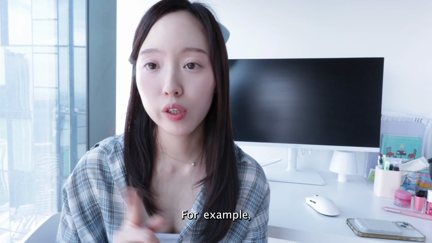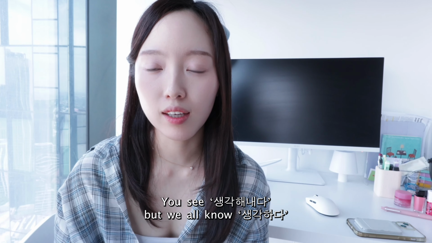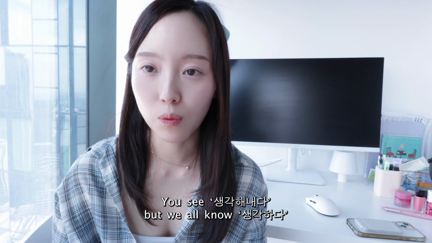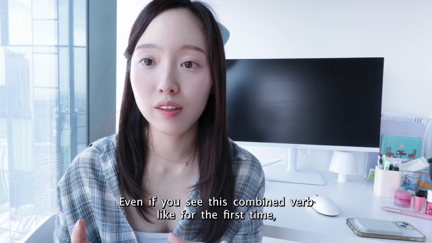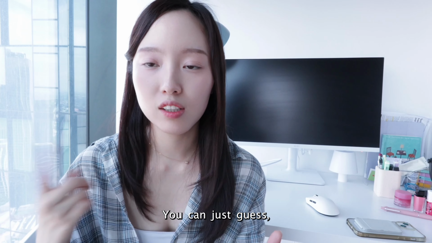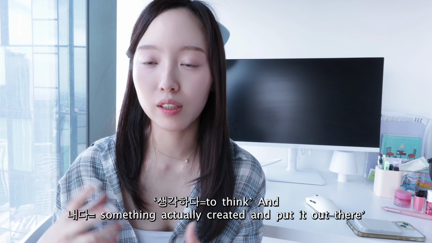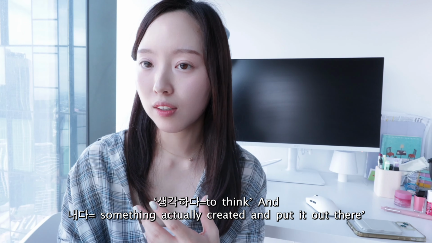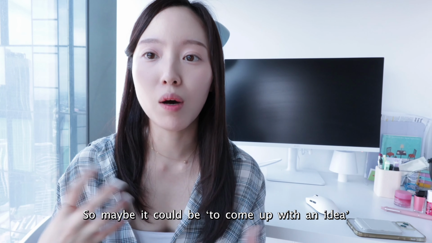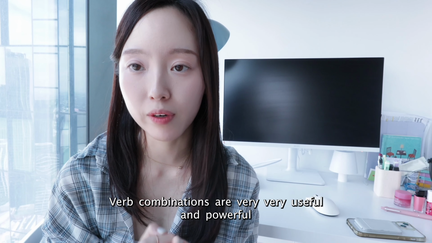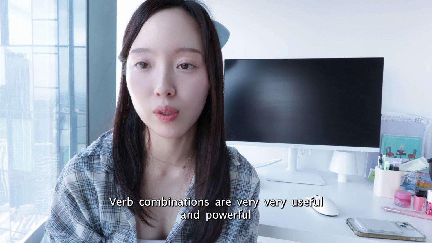So at this point, even if you see a combined verb that you never learned before, you can start guessing the meaning. For example, you see 생각해내다, but we all know 생각하다. Even if you see this combined verb for the first time, you can guess, oh, 생각하다 is to think, and 내다 is something actively created and then put out there. So maybe it could be to come up with an idea. This is why verb combinations are very, very useful and powerful.